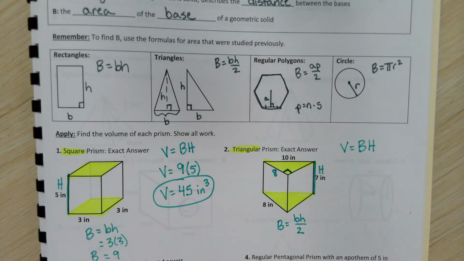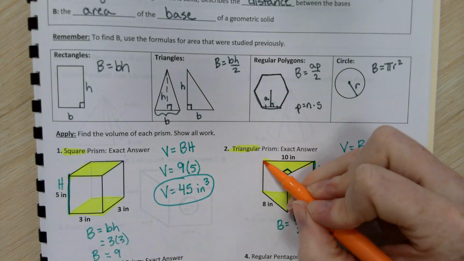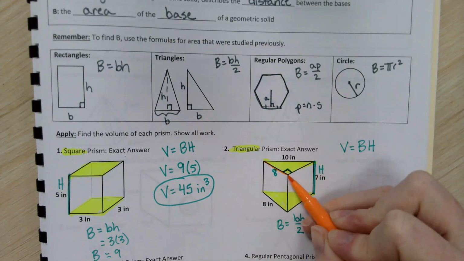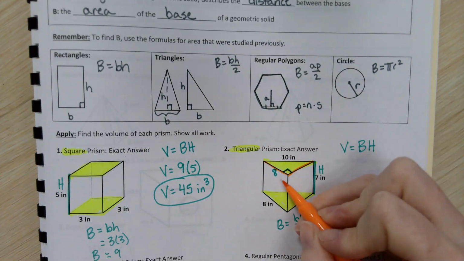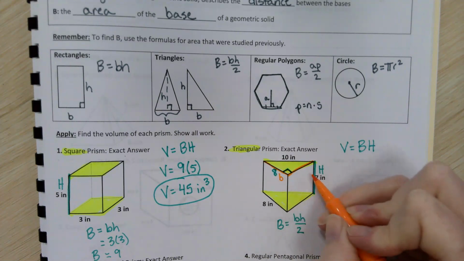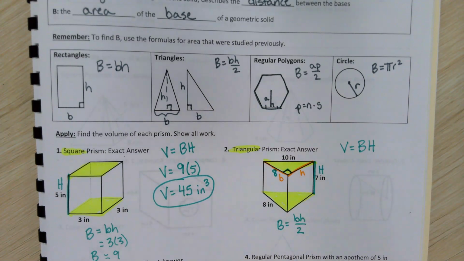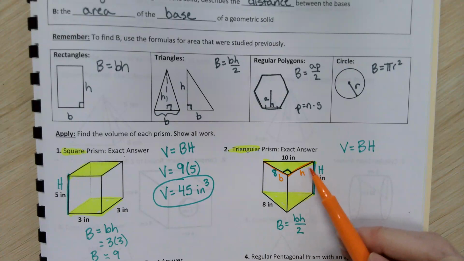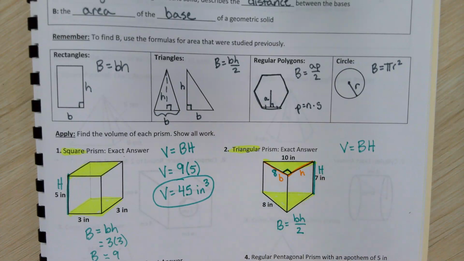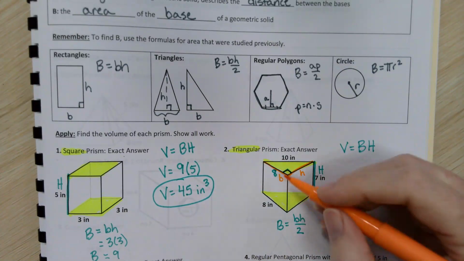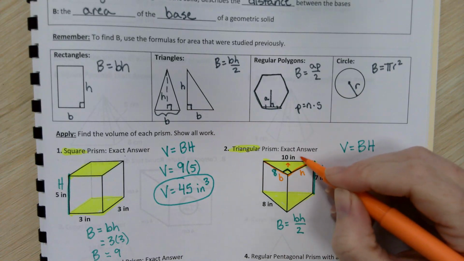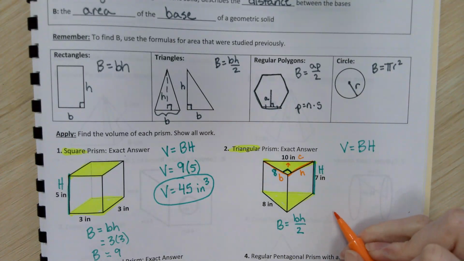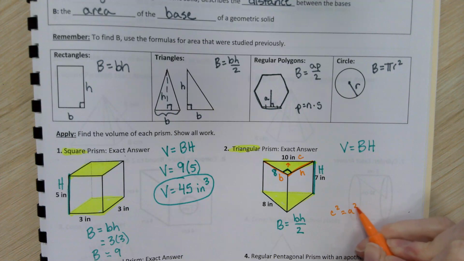However, in this case, I'm noticing that this right angle is going to indicate to me to use these two sides as my lowercase b and h, and one of them is missing. So if I call 8 the lowercase b, then that means I need to find this lowercase h using one of our old standards. And it looks to me, with the help of that 10, which can act as c, c squared equals a squared plus b squared will be the best way to do that.